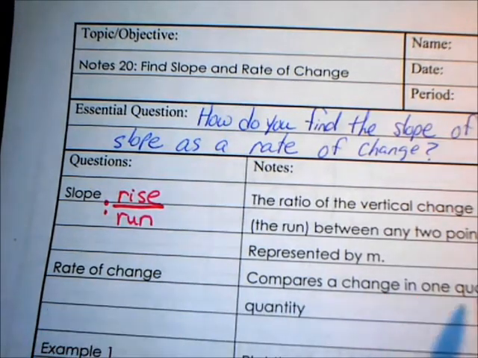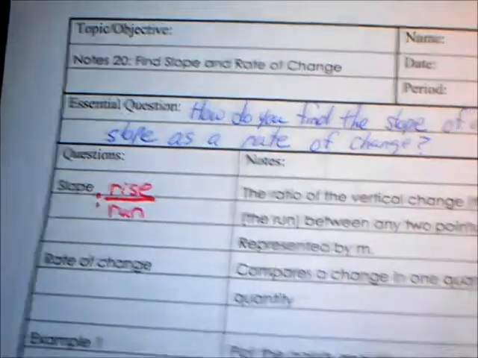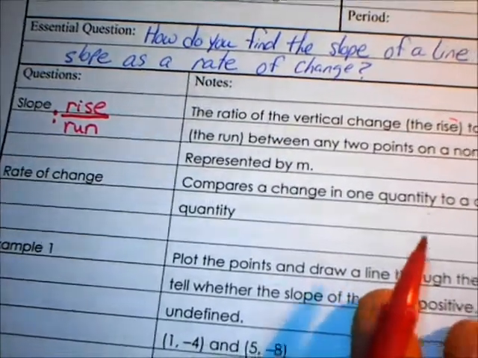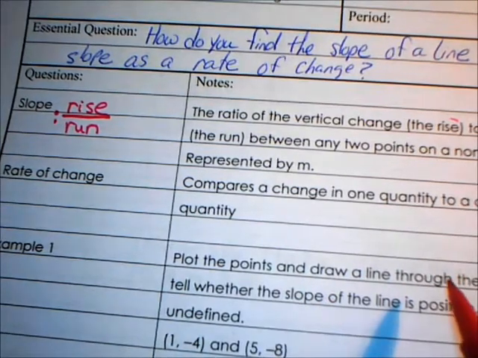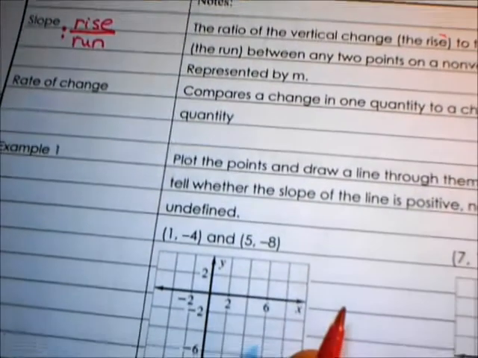Rate of change compares a change in one quantity to a change in another quantity. This is usually seen in the story problems that we write. They won't call it slope. They'll say how much is this changing, or the rate of change, dealing with money and gas and various things.